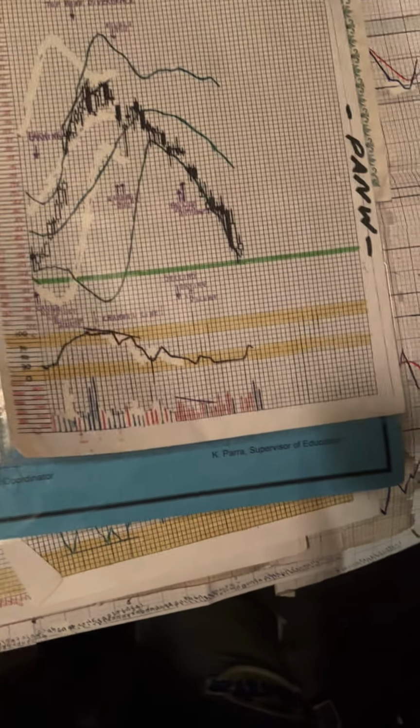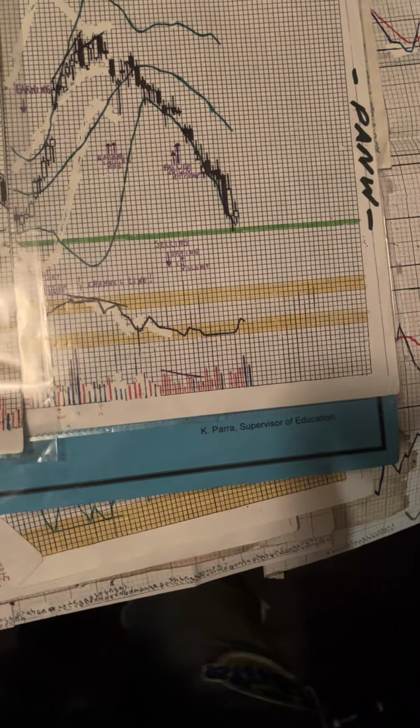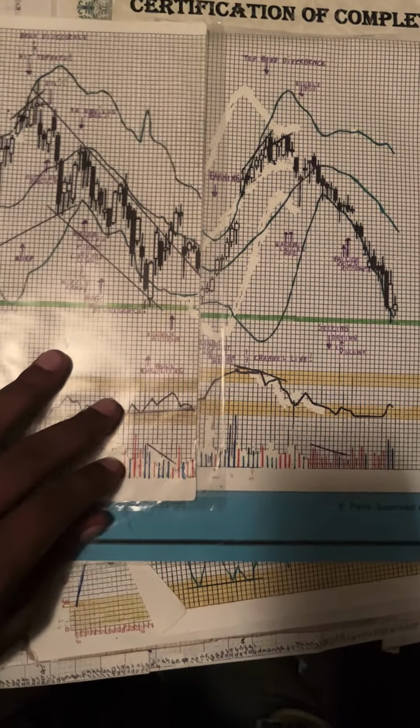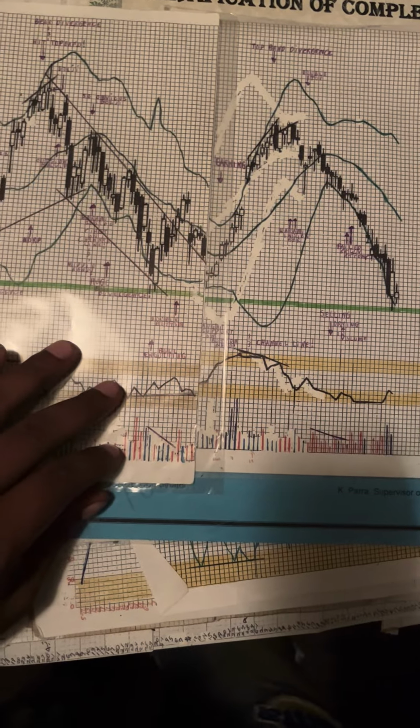So I want you guys to look at this. This was a chart as well. Look what happens when you put it together. You take it apart, boom. Look what happens when you put it together. You have your RSI.